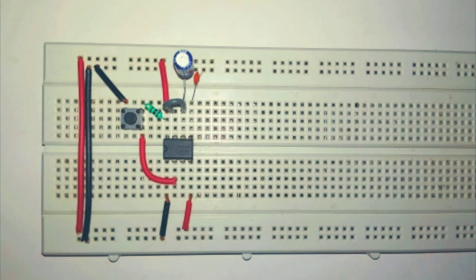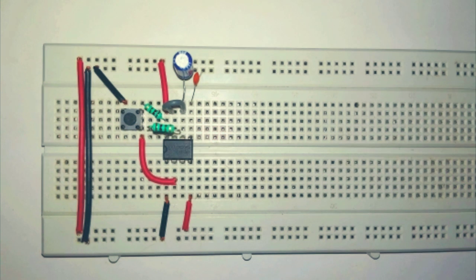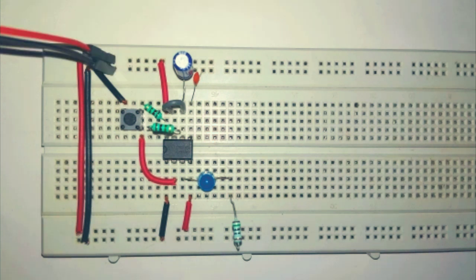This is an optional step, but you can use a 10 nanofarad capacitor between pin 5 and ground to eliminate any noise on output pin. Now connect a 1 mega ohm resistor between pin 8 and pin 7 of IC. Now connect anode of LED to pin 3 of IC, then connect cathode of LED to ground through a current limiting resistor. Our circuit is complete.